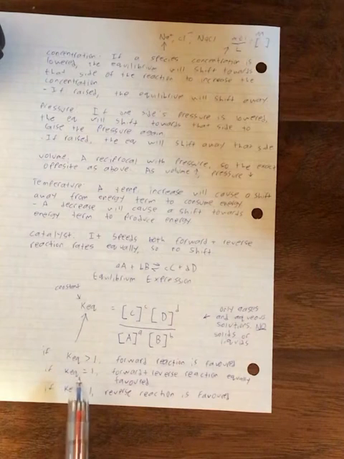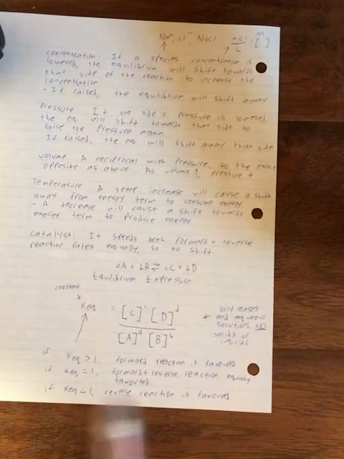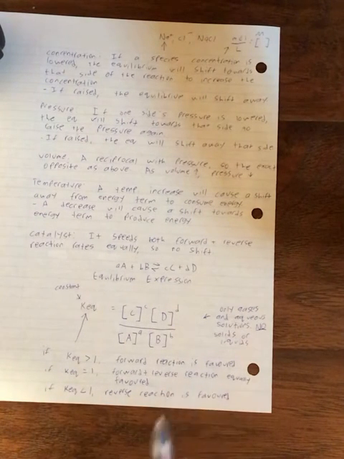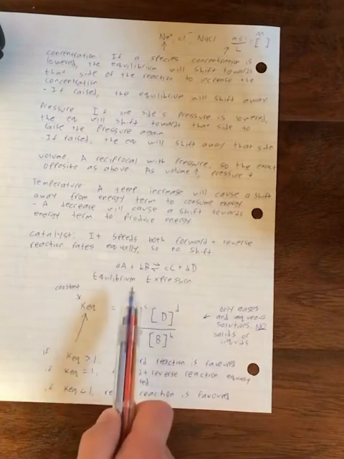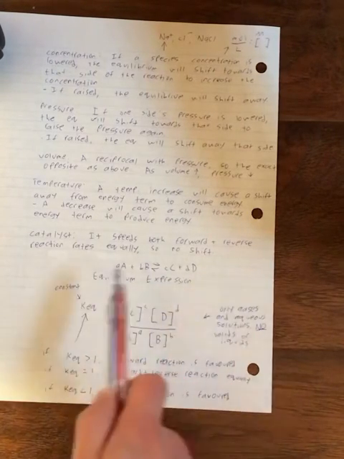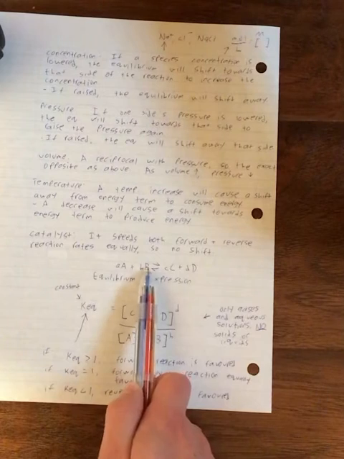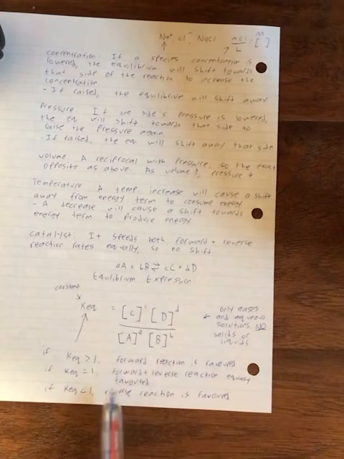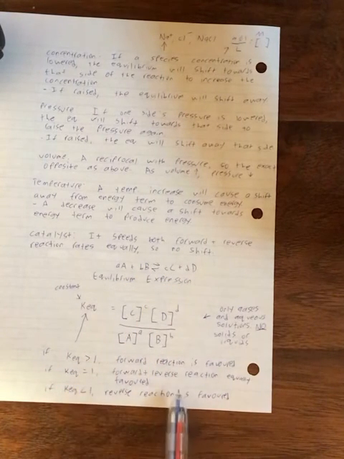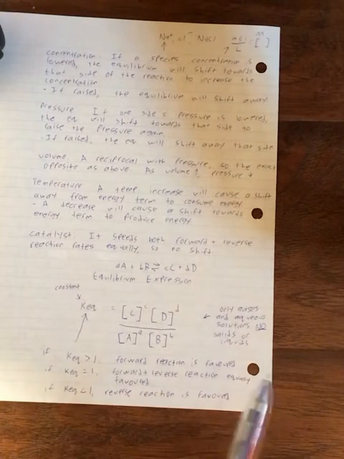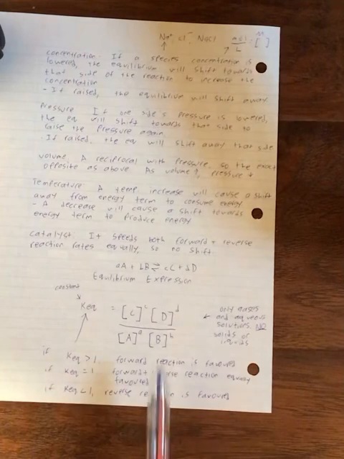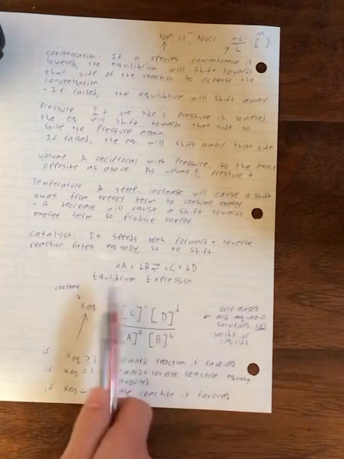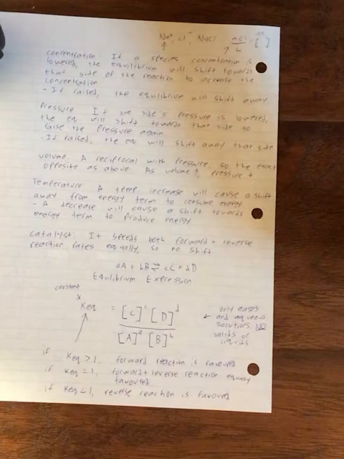Now, if KEQ is greater than 1, the forward reaction is favored. If the forward reaction is favored, it'll want to go this way, so following this arrow, it will want to produce more products. If KEQ is equal to 1, the forward and reverse reaction rates are favored equally. If KEQ is less than 1, the reverse reaction is favored, so this arrow, and it will want to produce more reactants.